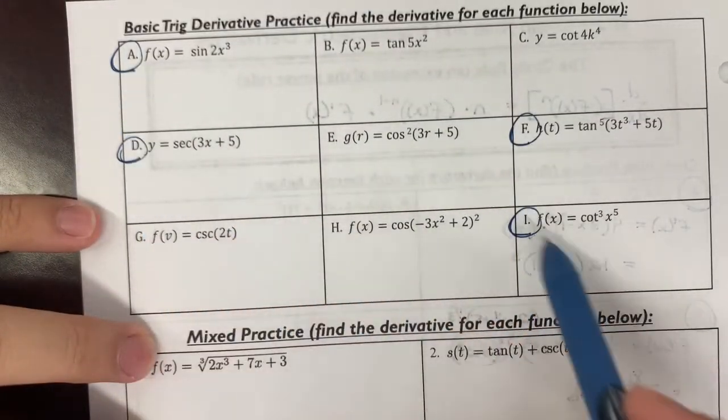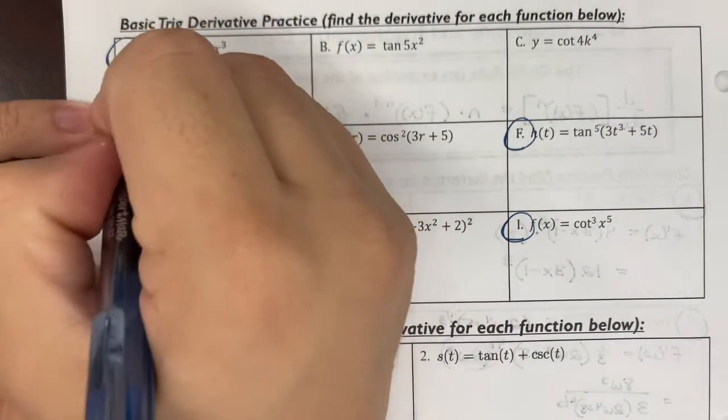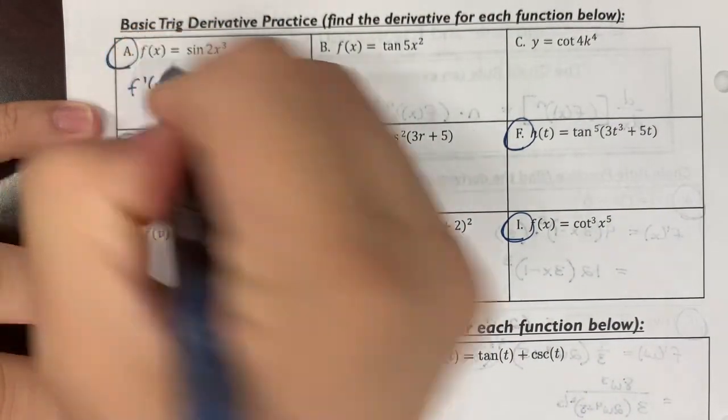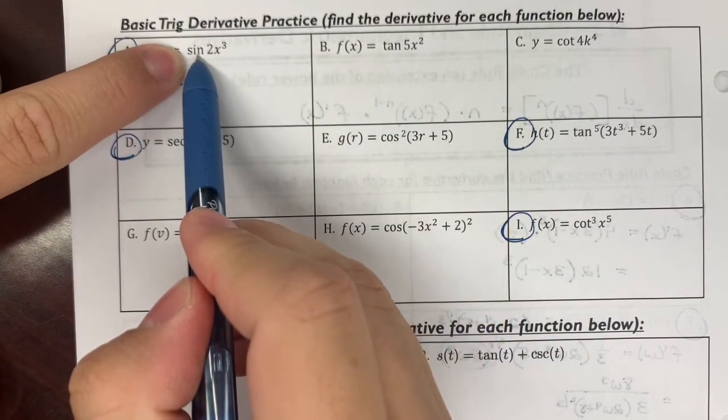I want to do A, D, F, and I. So to find the derivative of f of x, I'm going to go ahead and say that f prime of x is equal to, well, we know that the derivative of sine should be cosine.